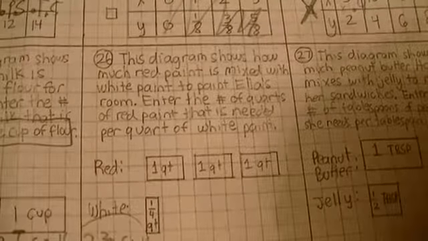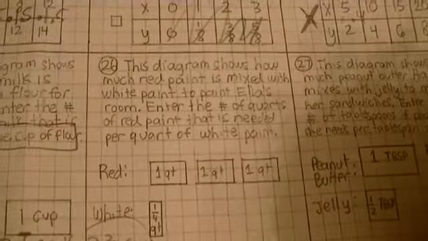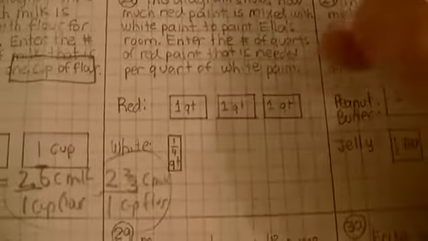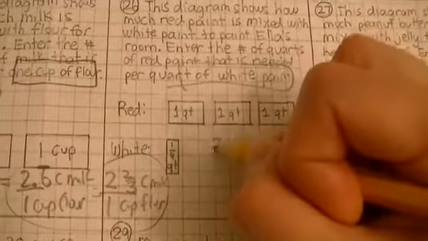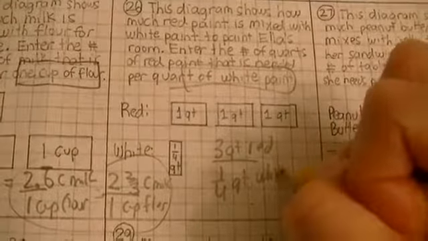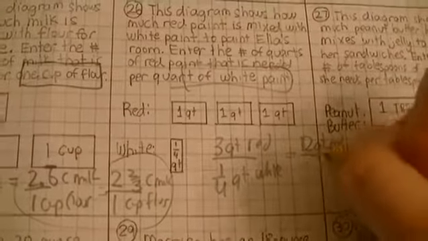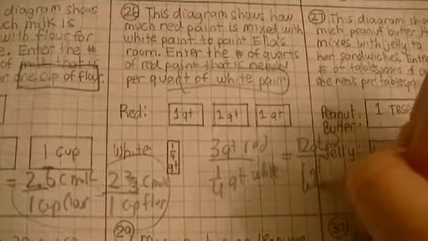Those are both correct. This diagram shows how much red paint is mixed with white paint to paint Ella's room. Enter the number of quarts of red paint that is needed to paint per quart of white paint. Okay, that means white paint's on the bottom. So 3 quarts red per 1/4 quart white. When you go 3 divided by 1/4 or 3 divided by 0.25, you should get 12 quarts red for every 1 quart white.